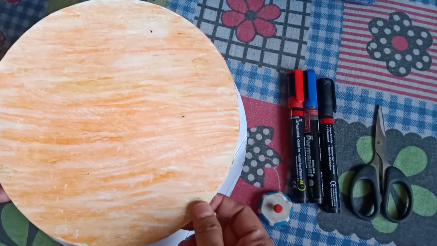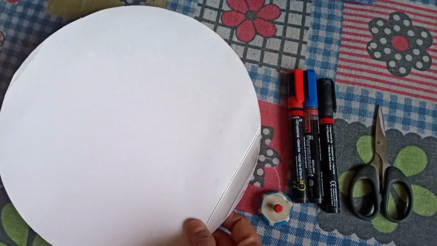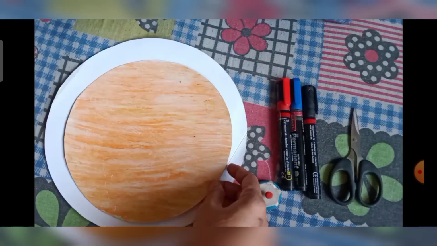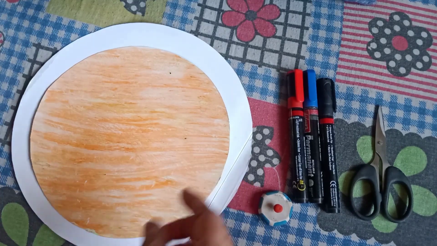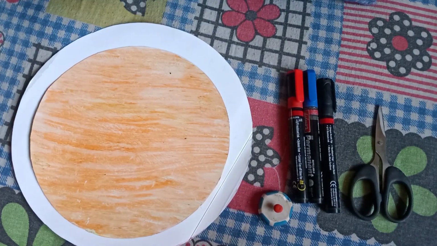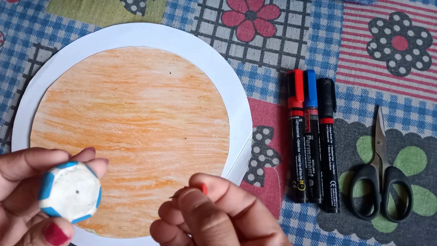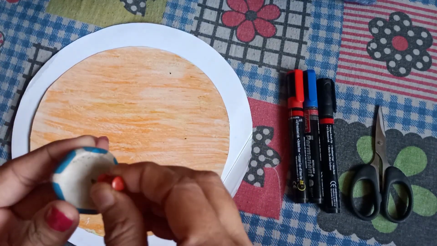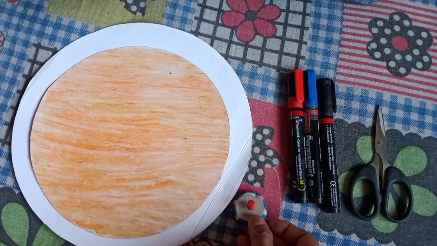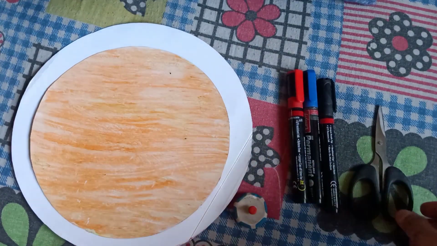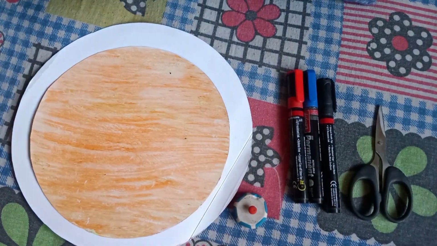Here I have taken white and orange circular paper sheets from an old file which I want to discard. Then we require a paper pin and an eraser to fix this paper pin, a few markers and scissors.